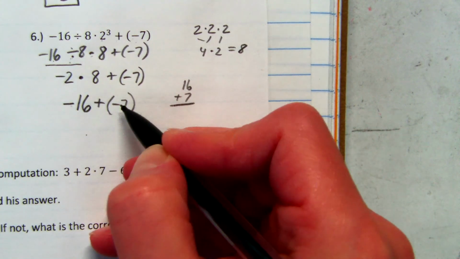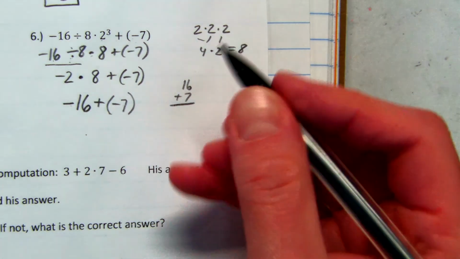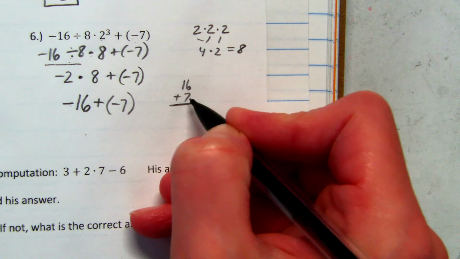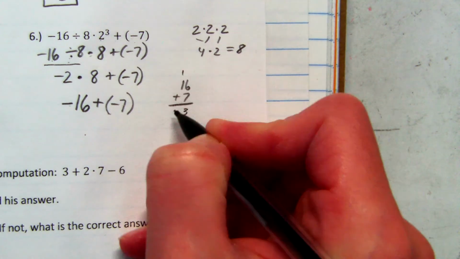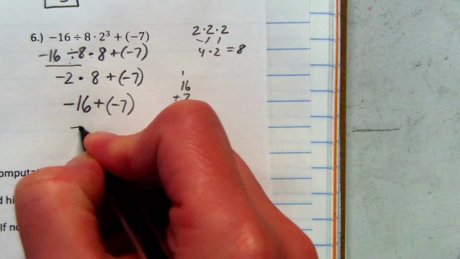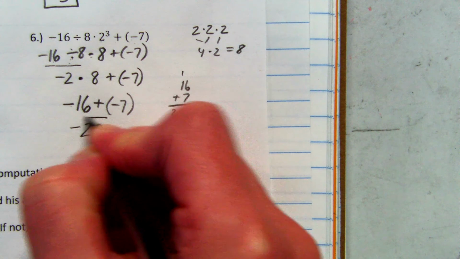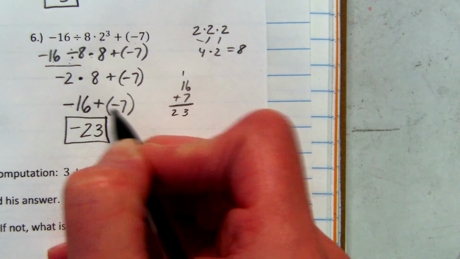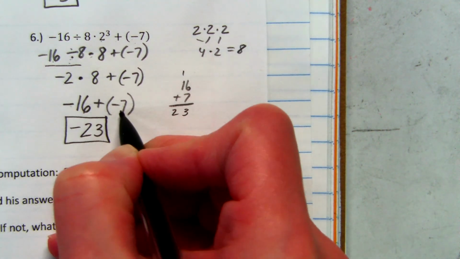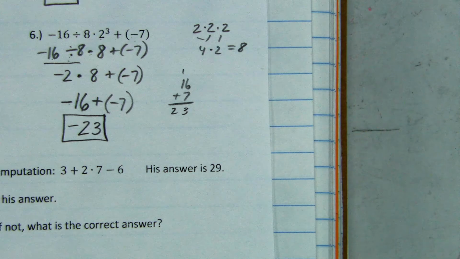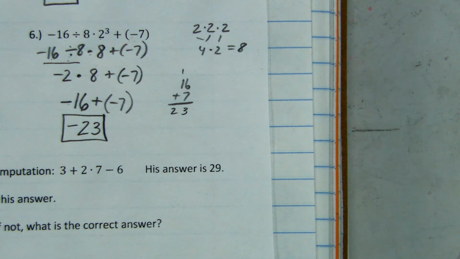It's like we have worms and they don't eat each other. They just have a big old party. So 16 plus 7 is 23. So it's just going to be negative 23 because we're just having negatives and more negatives. Red chips and more red chips, or worms and more worms. Nothing's going to cancel out on that one. What if there's cannibals in the party?